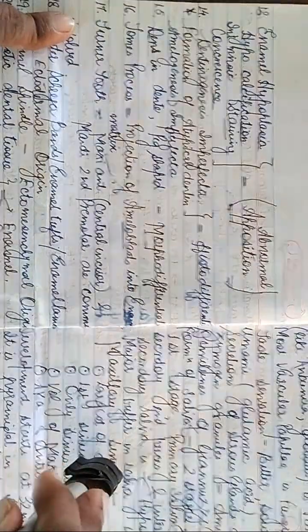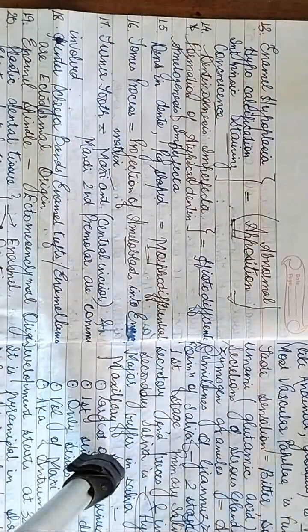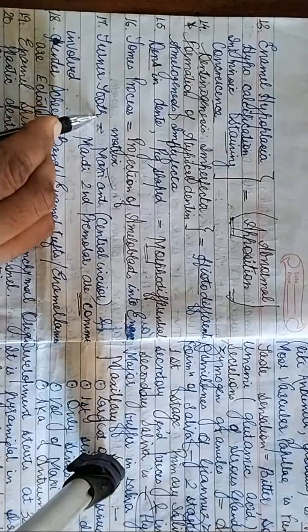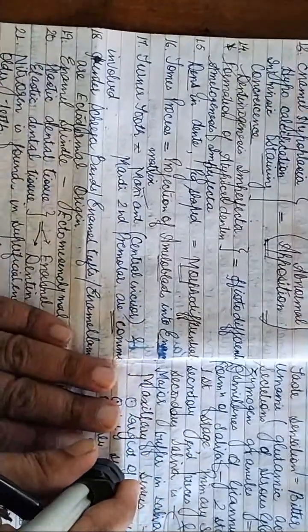Now, the next important MCQ, which is very frequently asked, is about Turner's tooth. The most commonly involved teeth in Turner's tooth are the maxillary anterior, that is the central incisor, and the mandibular second premolar. These are the commonest teeth affected by the phenomenon called Turner's tooth. So these are the most commonly involved teeth.